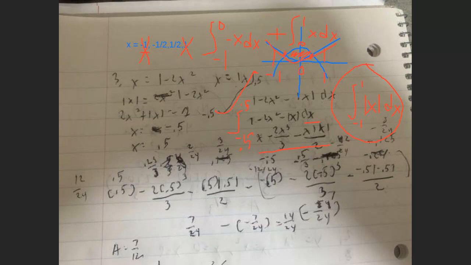Does it make sense for you? Mostly, yeah, because we don't know how to integrate this. There's no direct method to integrate this. We have to think about splitting it like this.